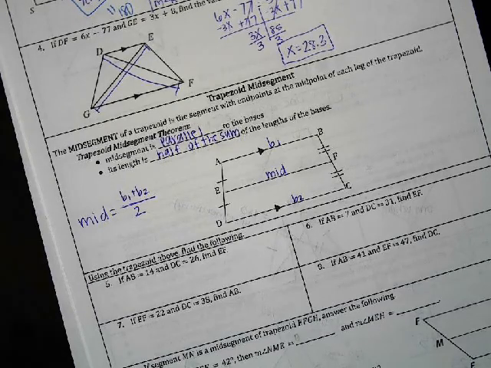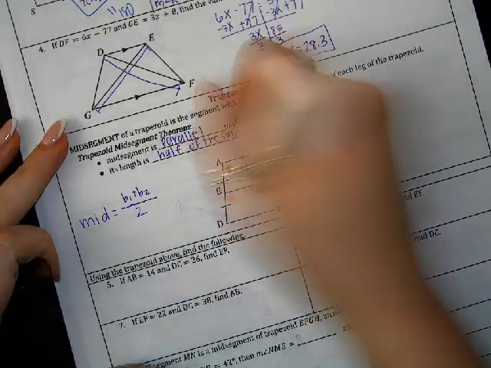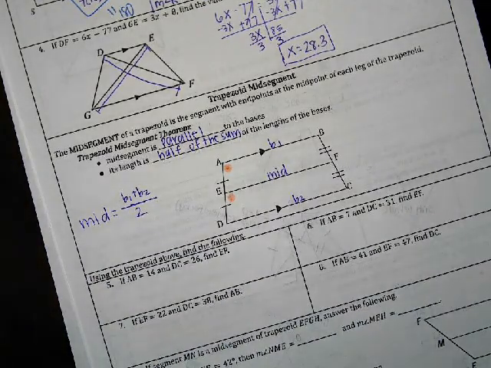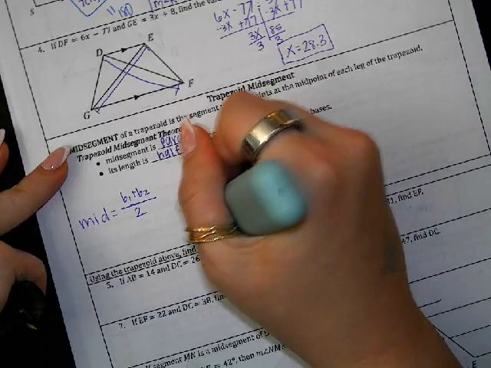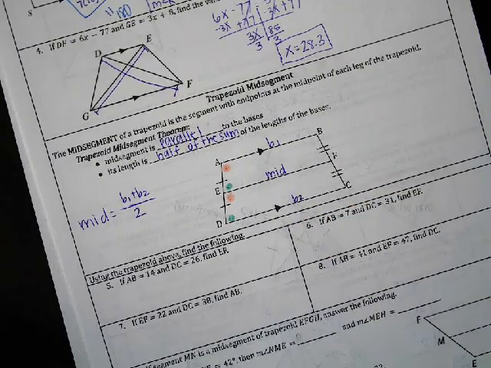So it follows this pattern. Because these are parallel and there's something being cut in half, these are corresponding angles. That means if they're in the same spot, they are the same. So on this side, there's that pattern, and that pattern also exists on the other side.